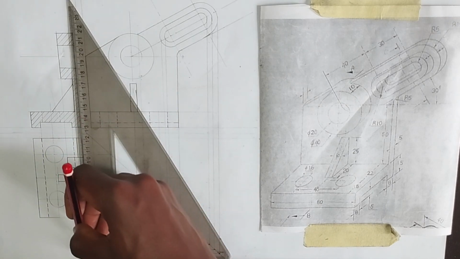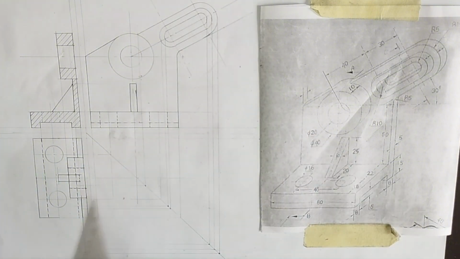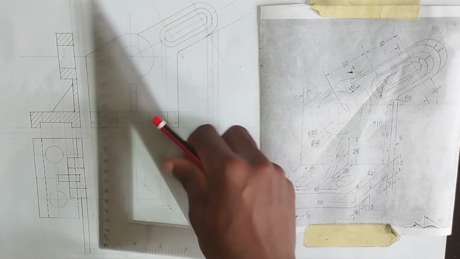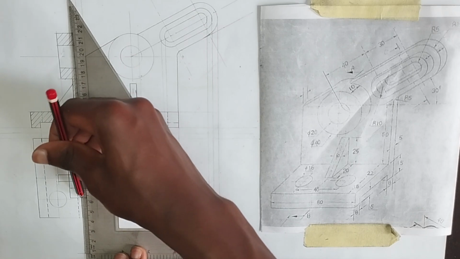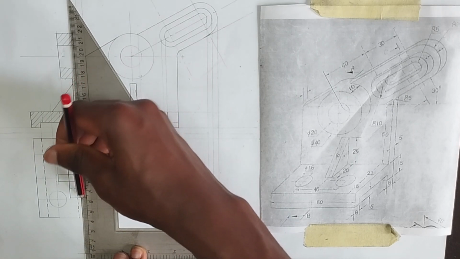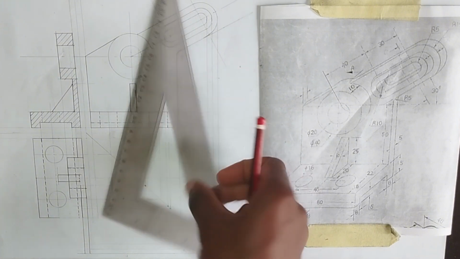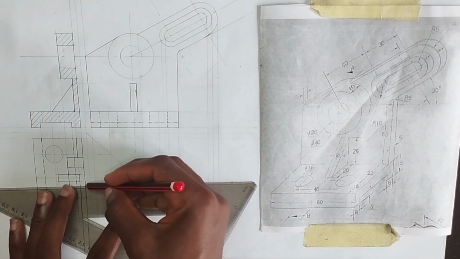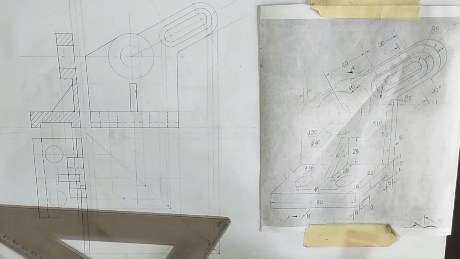Okay, like this. So it's going to be stopping right here like this. Then we can thicken this out.